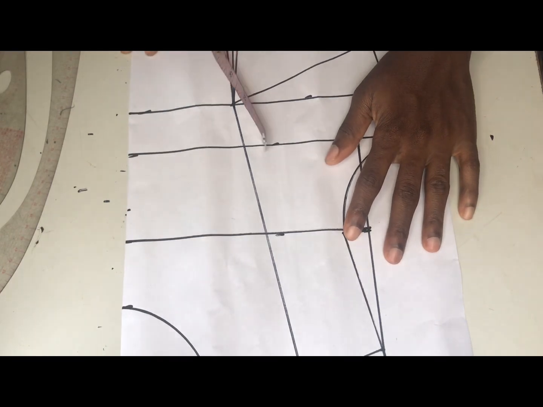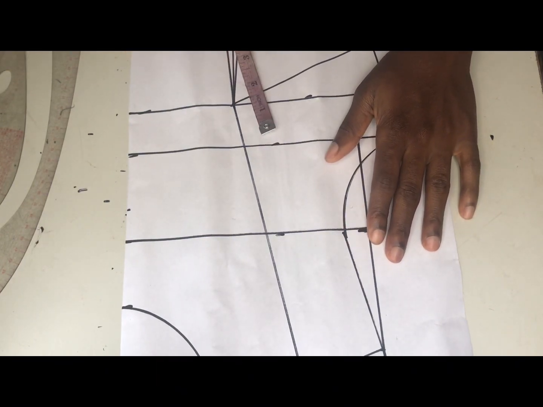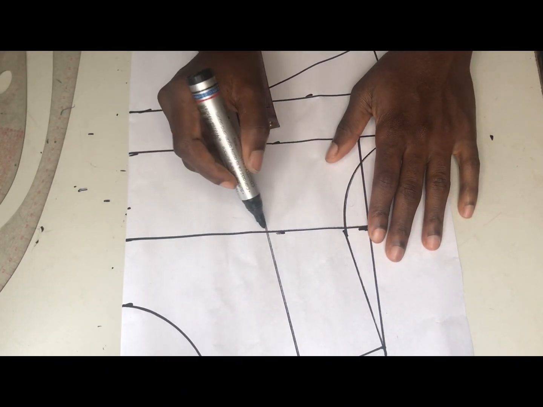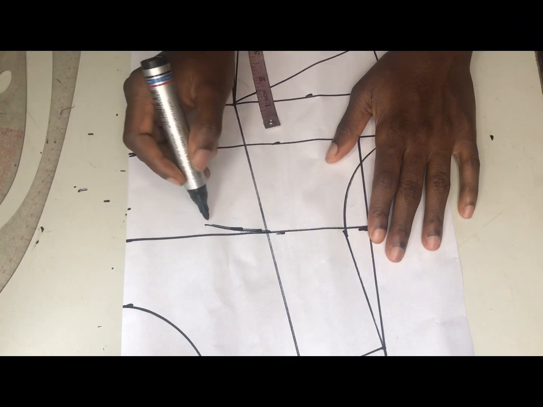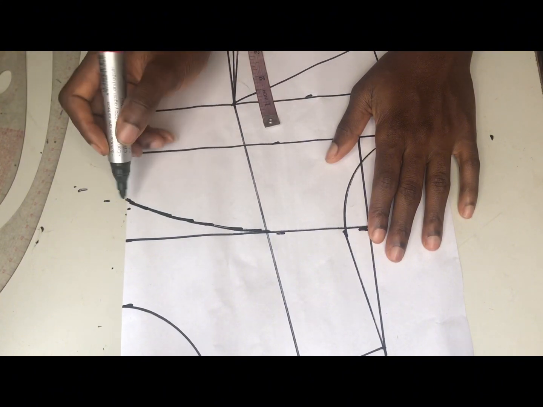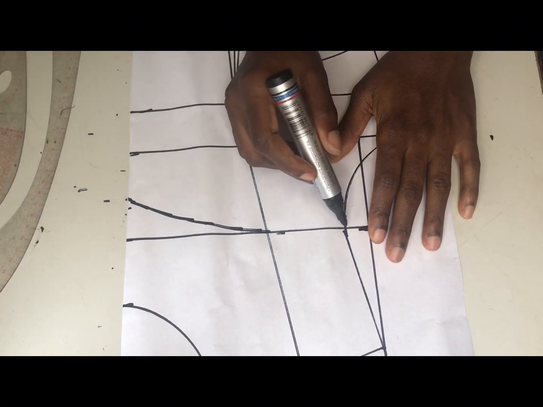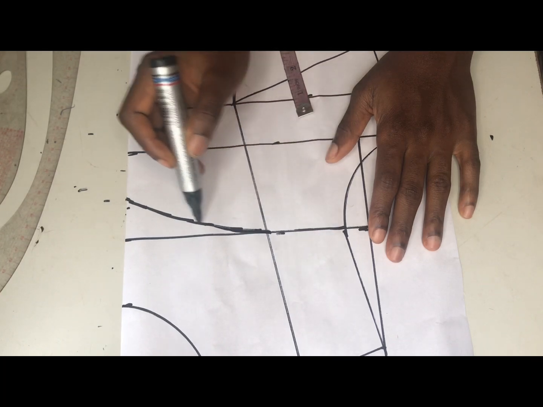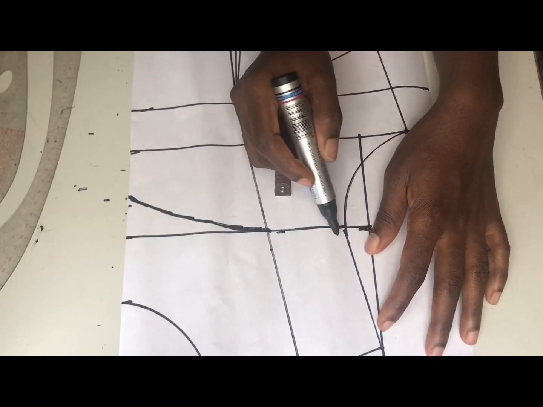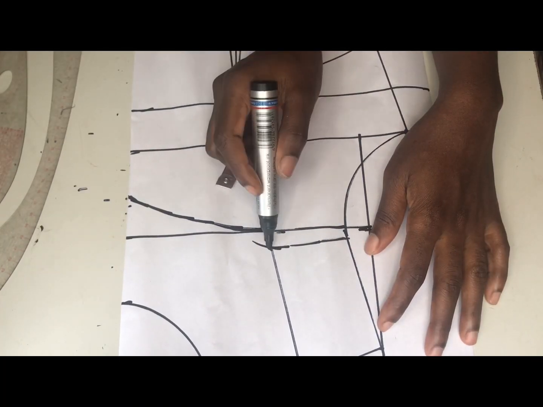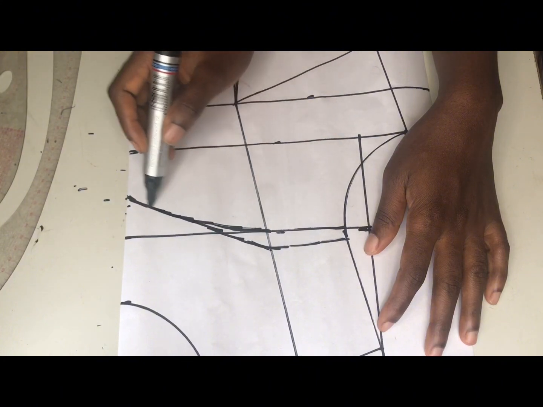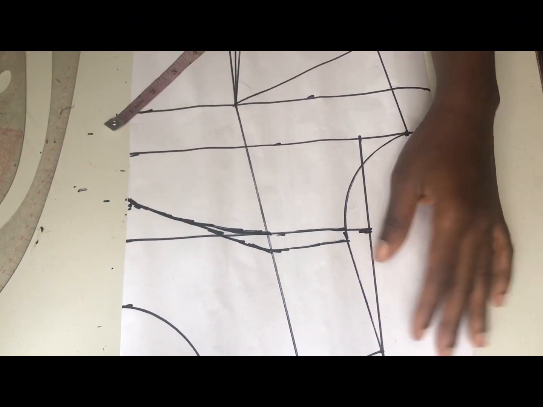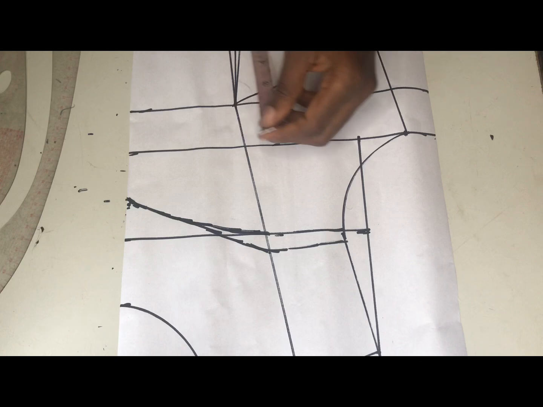From the center front, you go down by 1 inch or 2 inches so that you'll be able to do this sweetheart that I'm doing. Alright, so you curve it like so. If you want it to be more down, you can do this. You can go up by 1 inch and then curve it like so.